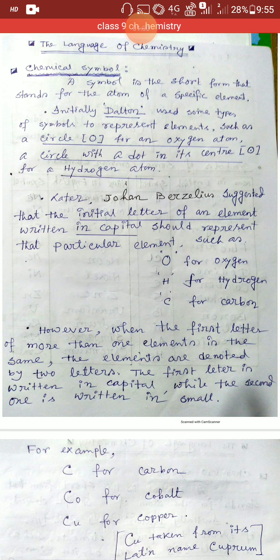Later, John Berzelius suggested that the initial letter of an element, written in capital, should represent that particular element. For example, O for oxygen, H for hydrogen, C for carbon. However, when the first letter of more than one element is the same, the elements are denoted by two letters. The first letter is written in capital while the second one is written in small.